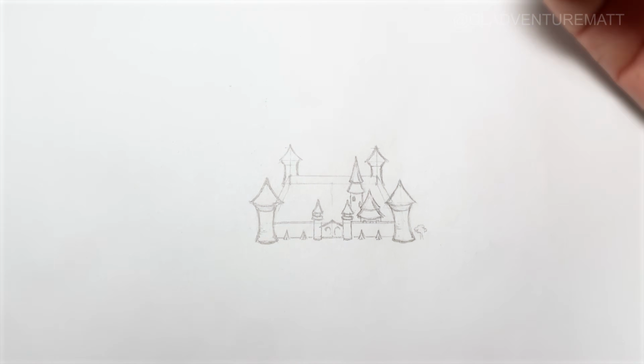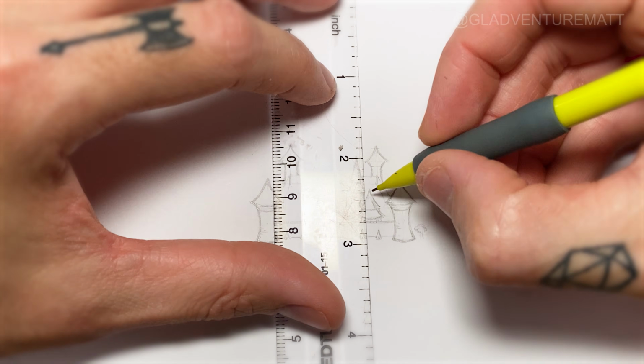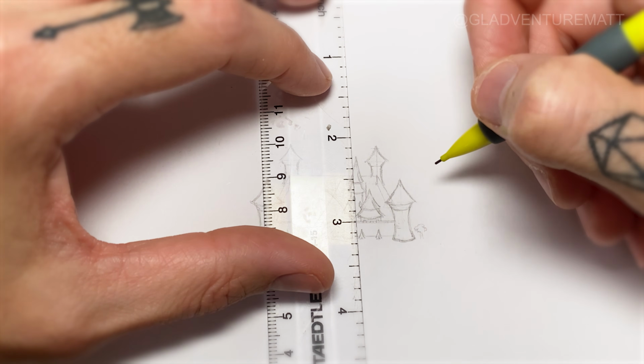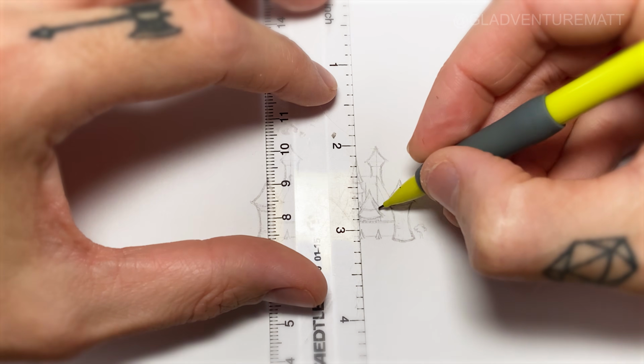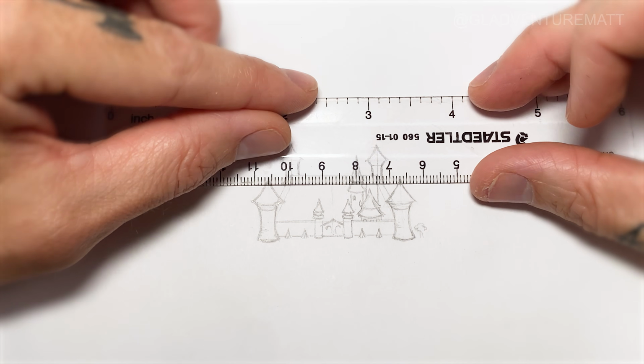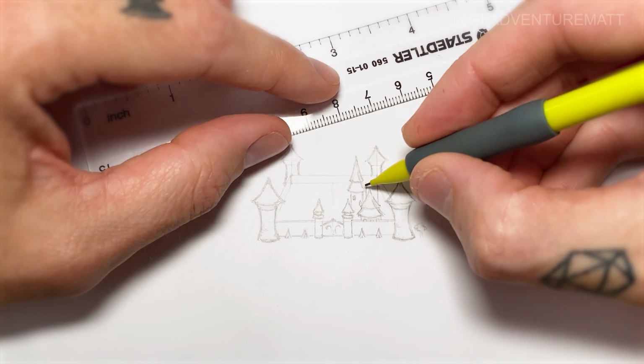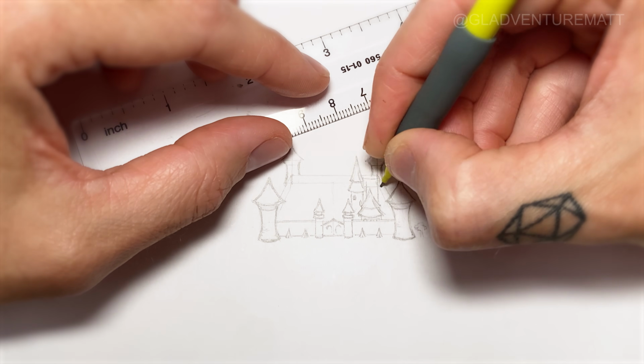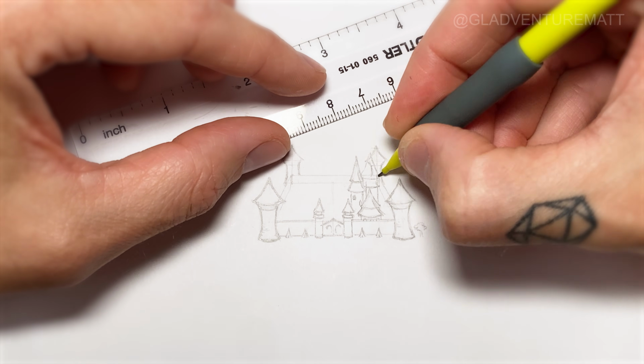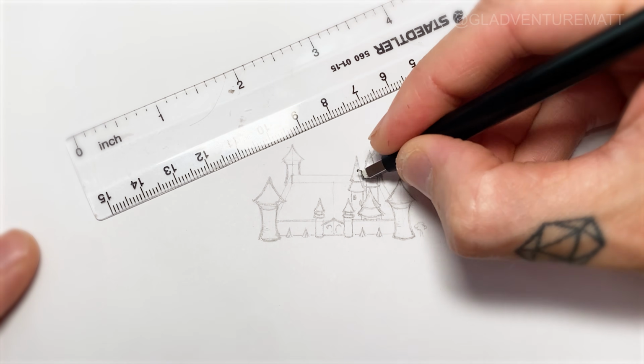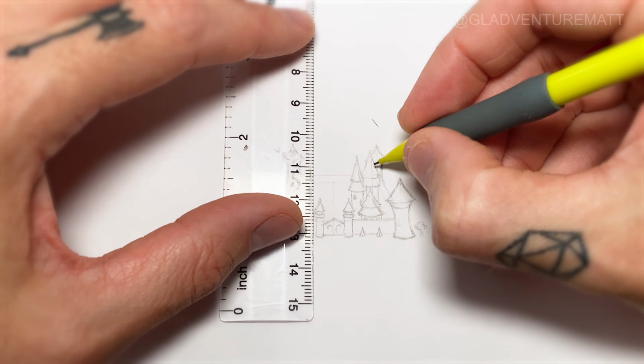And once I'm happy with those, I'm going to move on to some of the background buildings on this right side of the palace, keeping in mind what's in the foreground and what's going to be in the background. So obviously anything that I draw within the walls of this palace is going to be in front of those two back towers. So we're just keeping in mind the layers and what is being obscured and what is not.